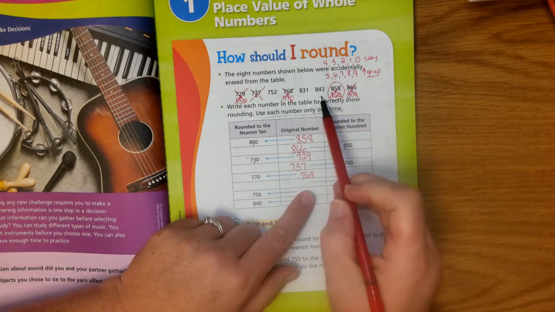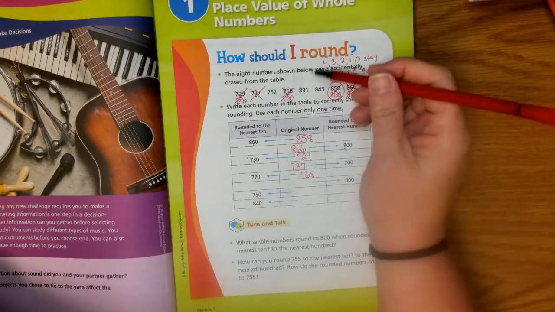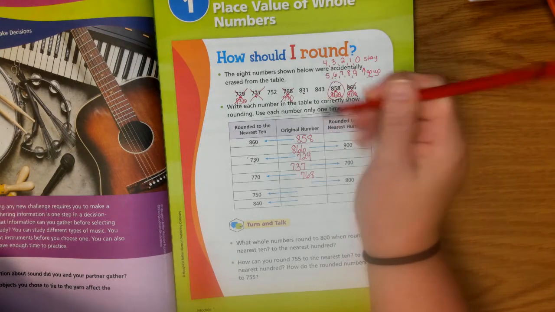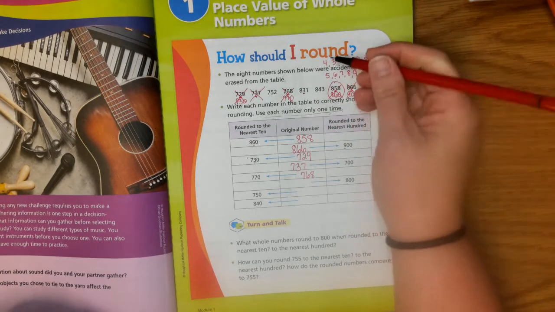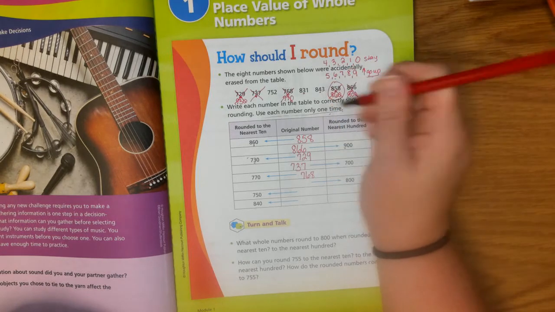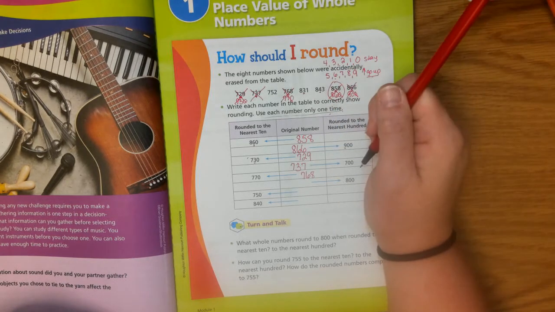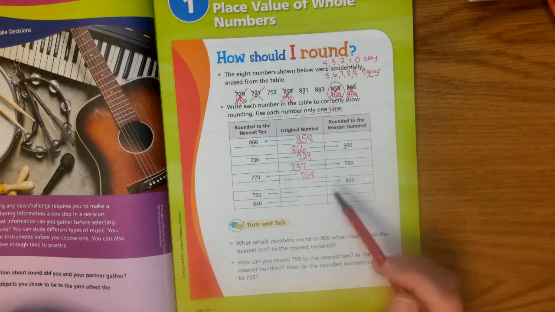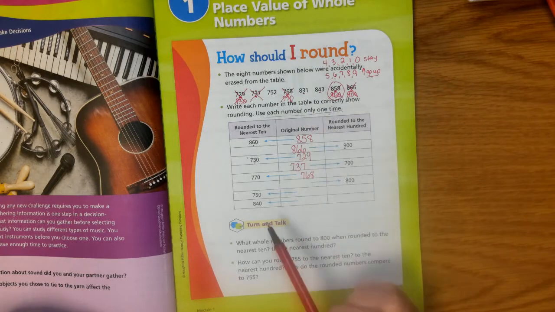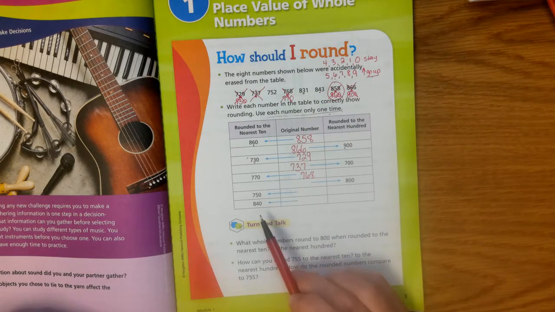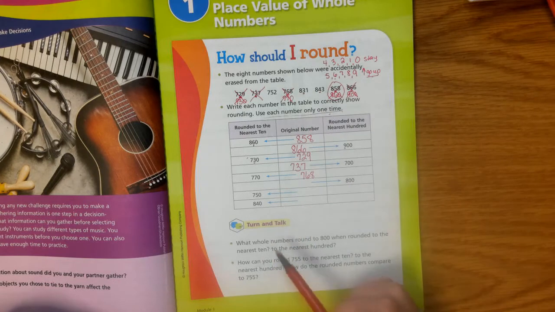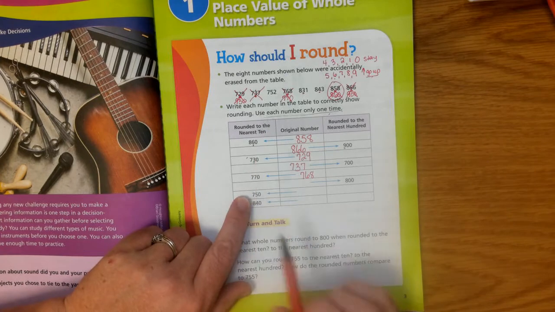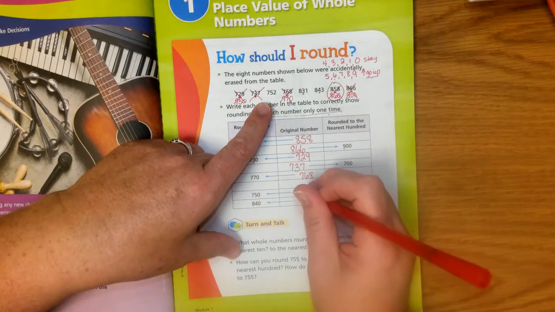Now, when I look at both of these numbers, I can see that my 3 in the tens place tells my 8 in the hundreds place to stay the same. My 4 in the tens place tells my 8 in the hundreds place to stay the same. So I want to look ahead on my chart because these two both could be rounded to 800, but I need to figure out which one of these would go with the other one. So let's look. Well, we know it wouldn't be 750, and we only have one 700 left, so this one must be 752.